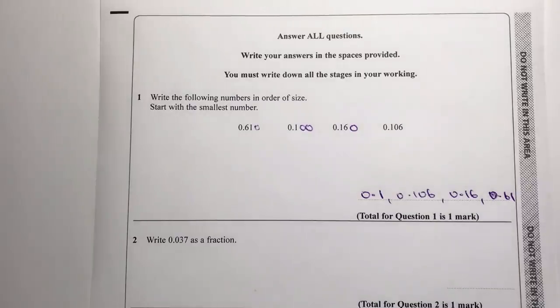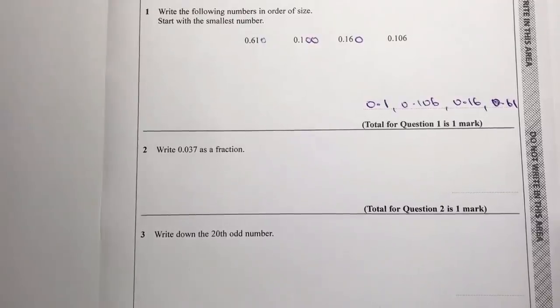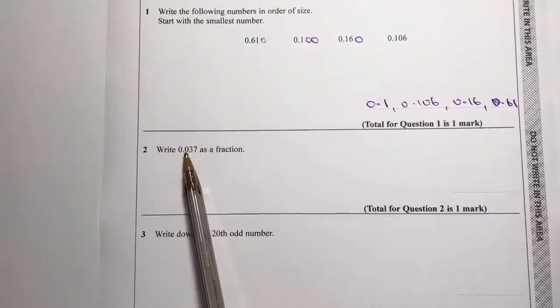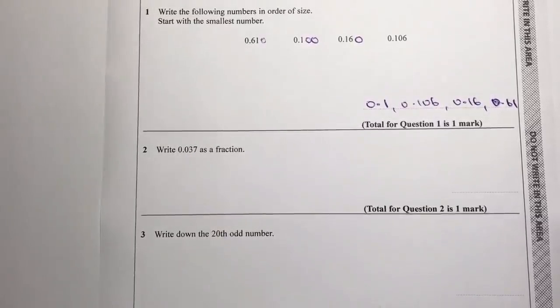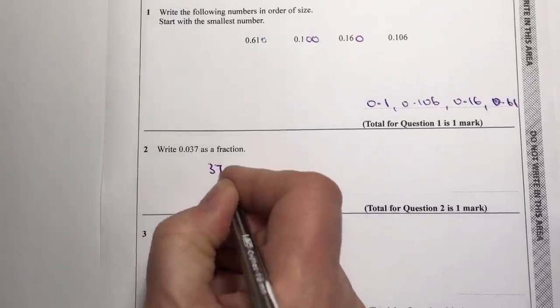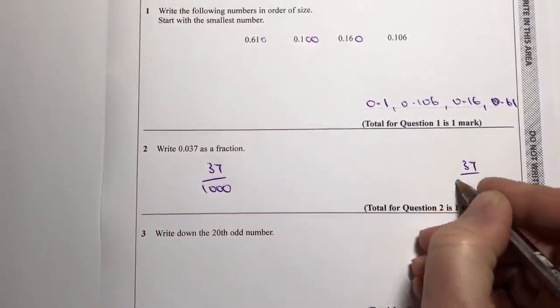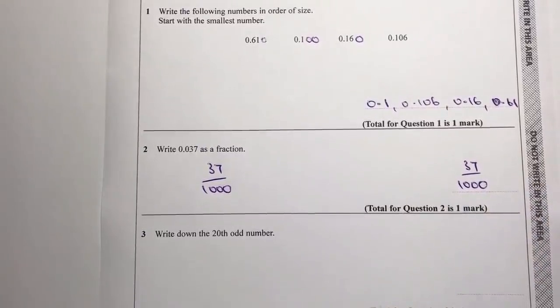Okay, so let's move on then to the second question, which is write 0.037 as a fraction. Well, you have to remember with this that we're looking at the thousandth place. So this is the 10th, 100th and 1000th. So what we're saying here is there are 37 thousandths, and the way we write that is 37 over 1000. So the answer to this question is 37 over 1000. Now you don't need to change that, that's perfectly fine. They're only asking you to write it down as a fraction.